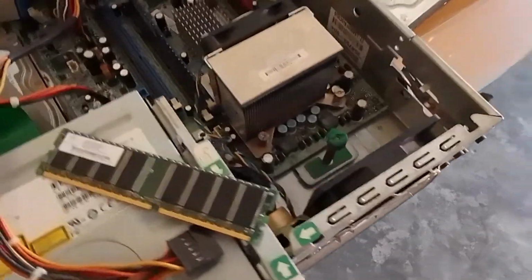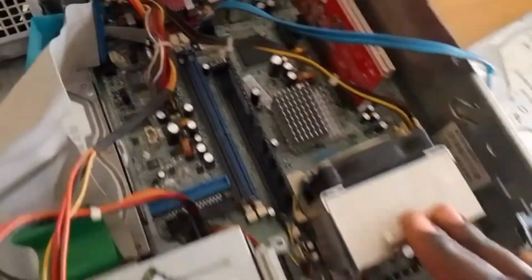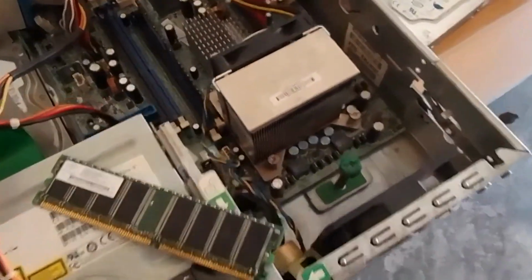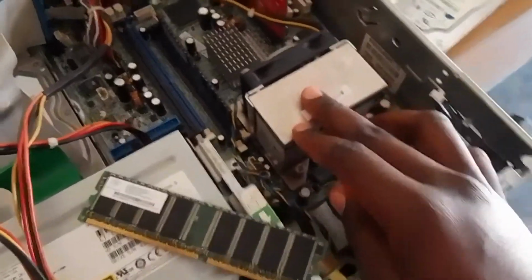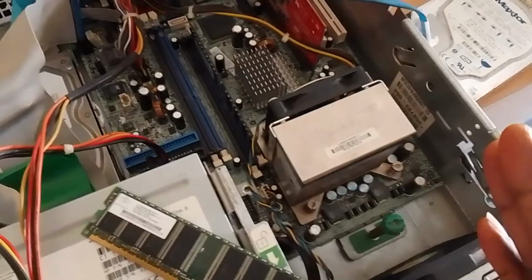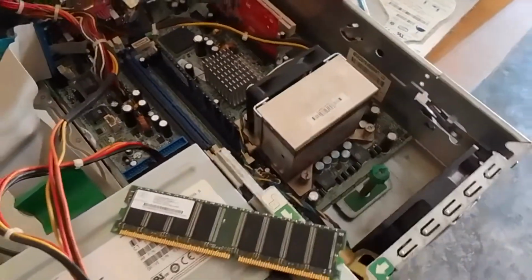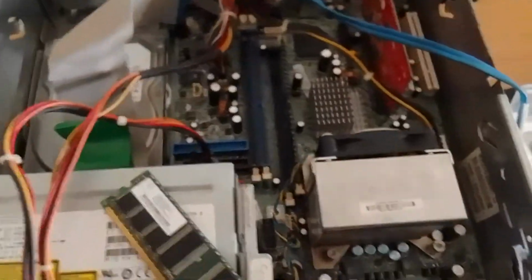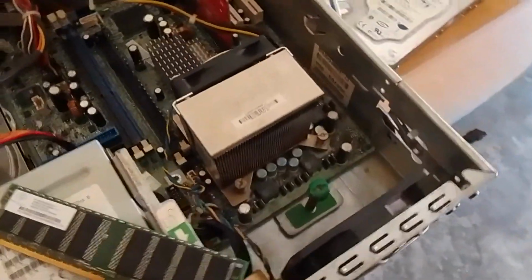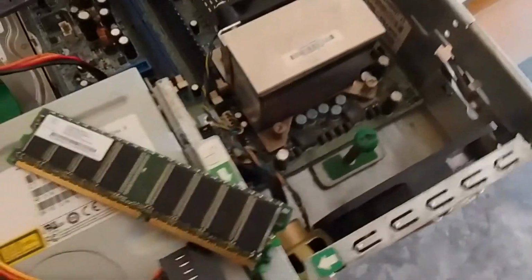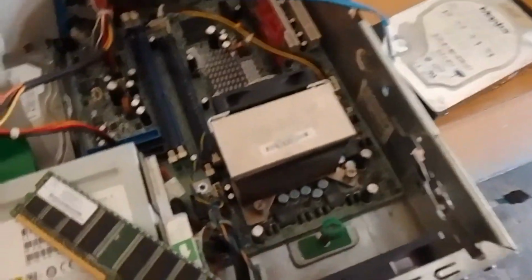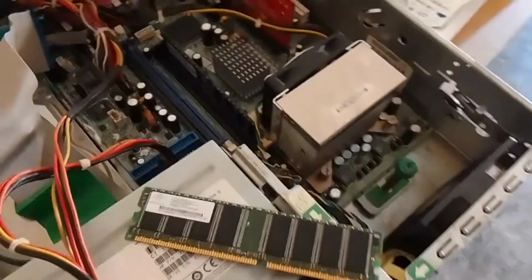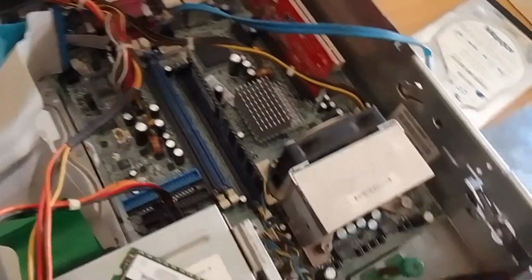Why do we say so? Because despite its size, it has the ability to control all the activities that are taking place inside this computer. So that is why we call it the medulla oblongata of the computer. It's a small component, but it has the ability to control all the activities that are taking place inside the computer.